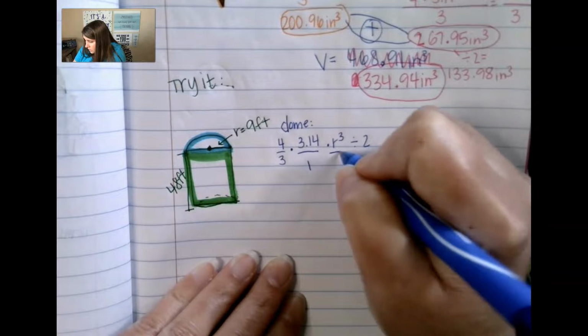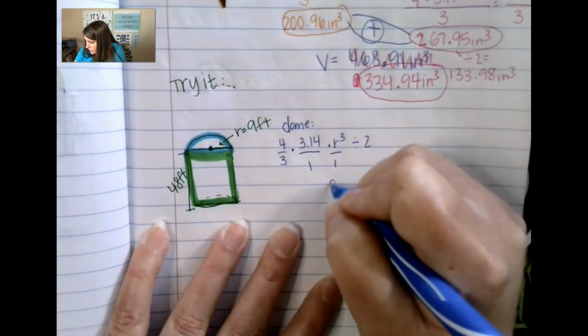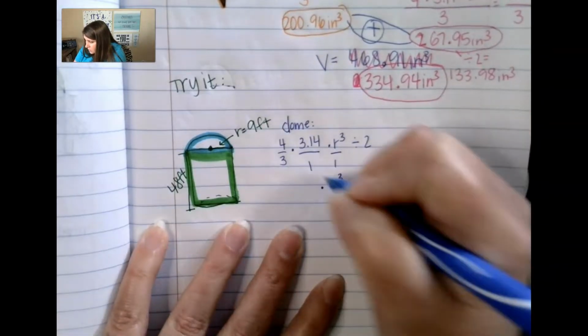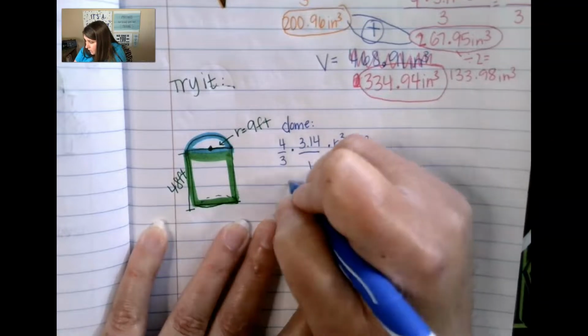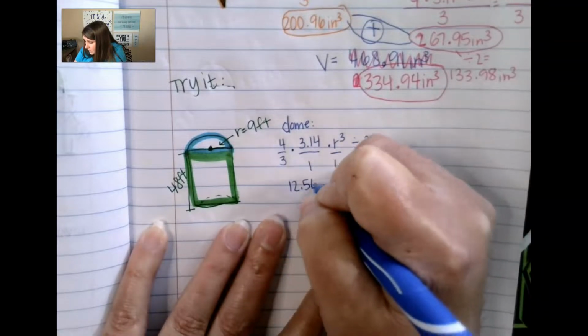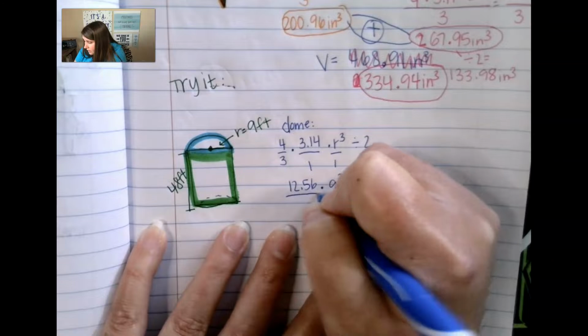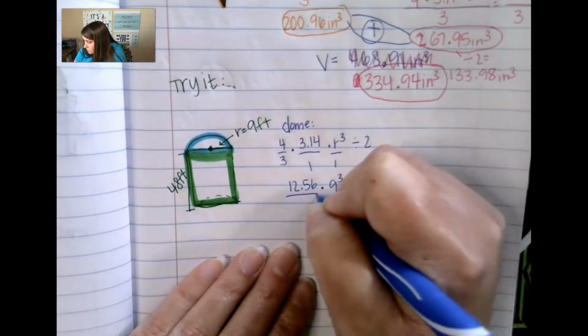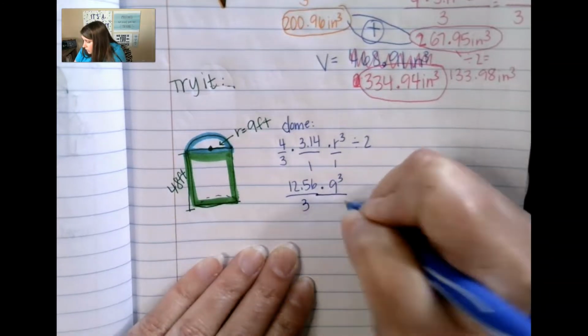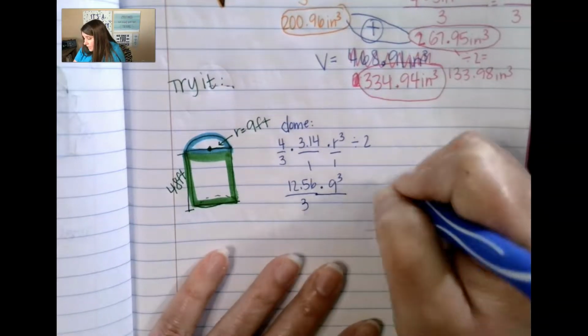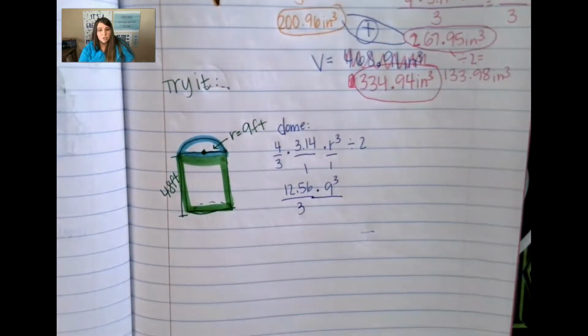So we're going to just go through this and put 9 feet in. 9 cubed times, we know that 4 times 3.14 every single time has been 12.56. So let's just go ahead and do that. And we need to divide by 3. And then again at the end, we're going to divide by 2.